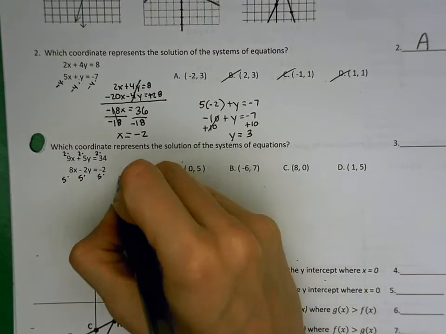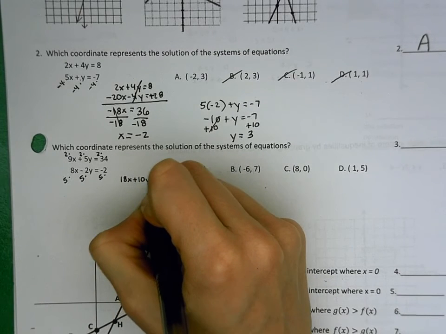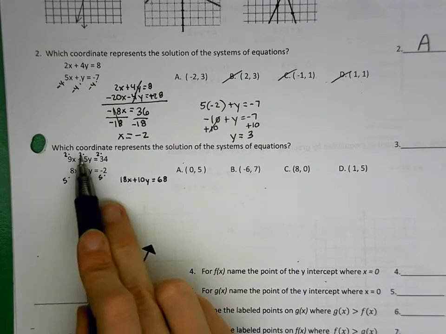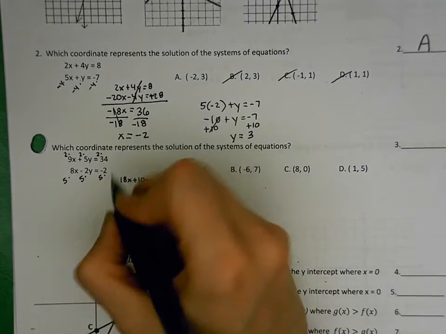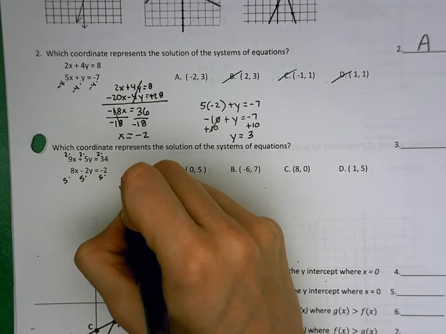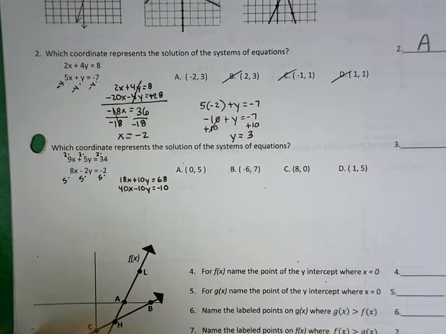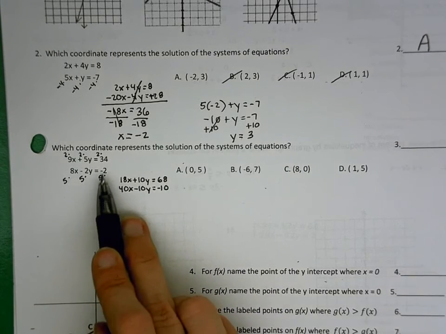So we're going to get 18x plus 10y equals 68. 2 times 9 is 18, 2 times 5 is 10, 2 times 34 is 68. The bottom equation, we're going to get 40x minus 10y equals negative 10. 5 times 8 is 40, 5 times negative 2 is negative 10, 5 times negative 2 is negative 10.